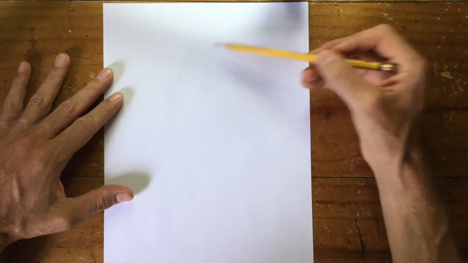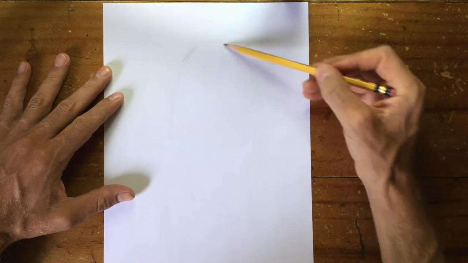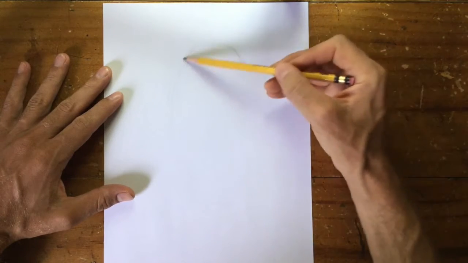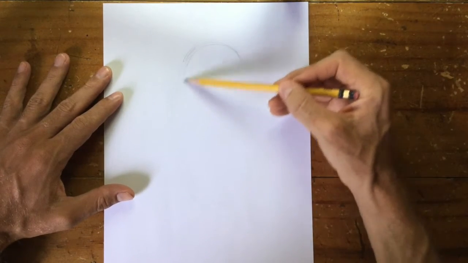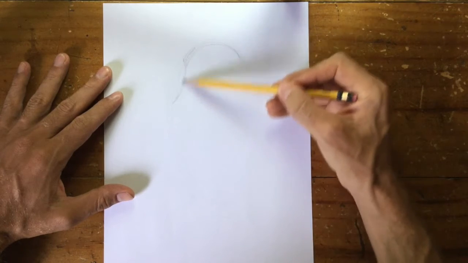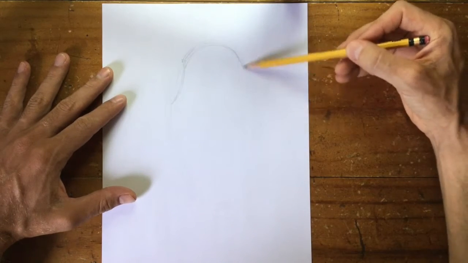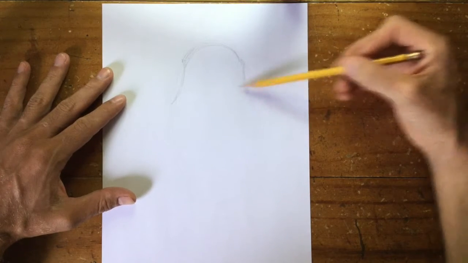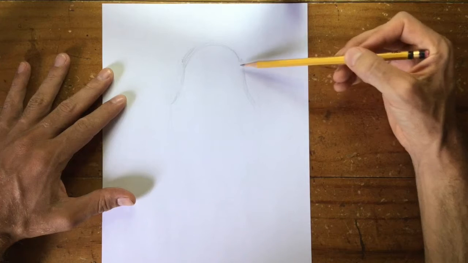Alright, now the first thing we're going to do is keep that curve at the top, a round top, but here we want to have these sort of curving lines here and here too. This is the temples of the face. The human face has temples as well.